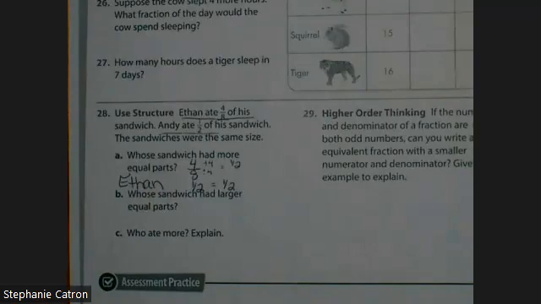Whose sandwich had larger equal parts? Whose sandwich didn't have to get broken down into an equivalent fraction? Ethan or Andy? Right, Andy.